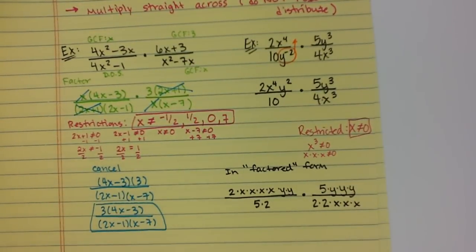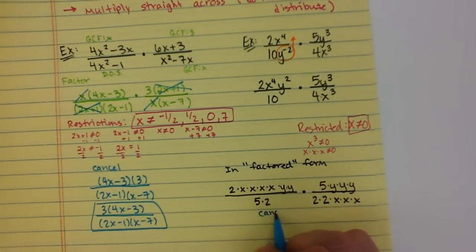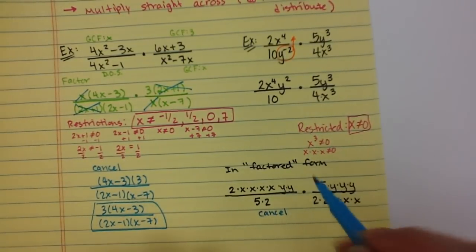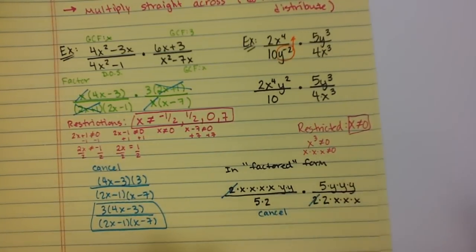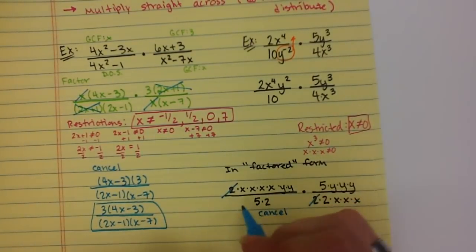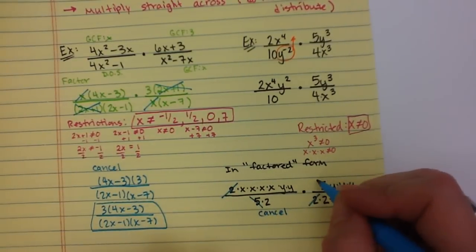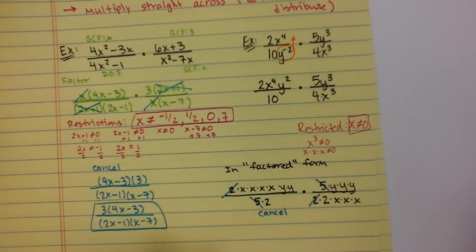So if you write that in factored form, then you can cancel anything that matches in the numerator and denominator. So you can see that we have a 2 here that cancels with a 2 there. We have a 5 here that cancels with a 5 there.